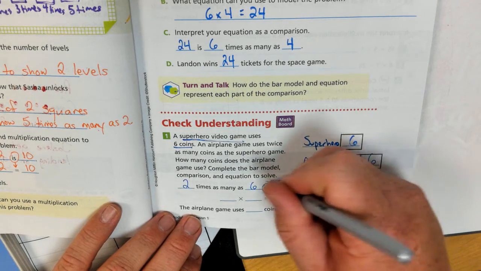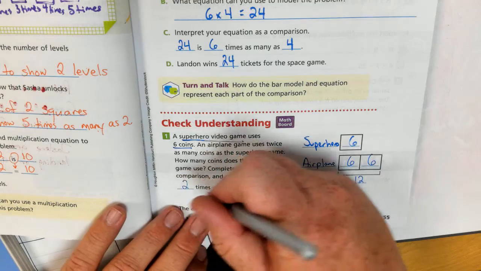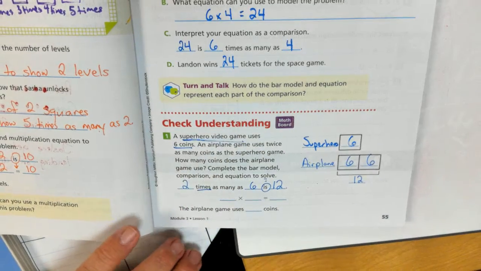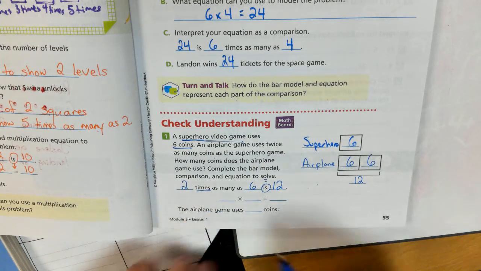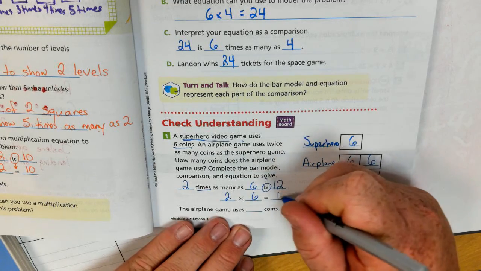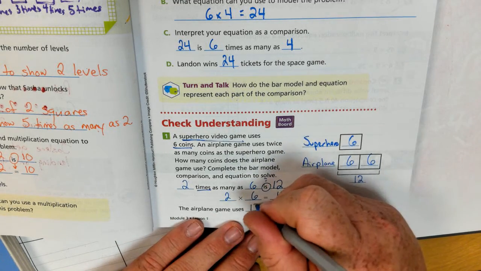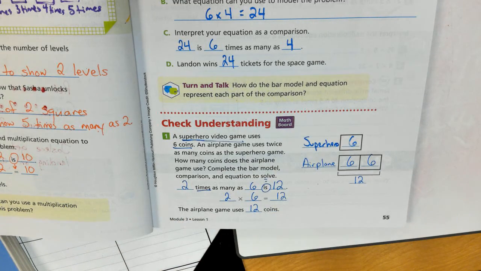Remember that the word is means equal. 2 times as many is my evidence that I'm basically just saying 2 times 6 equals 12. So therefore the airplane game uses 12 coins.